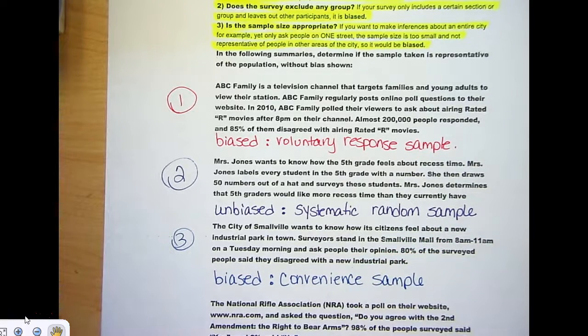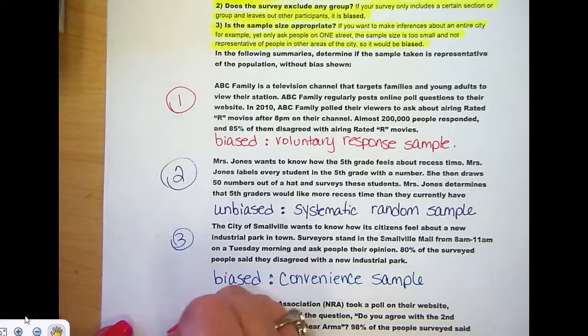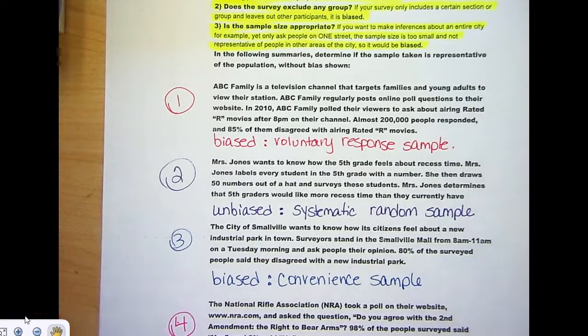All right, last one. Number 4. The National Rifle Association, or the NRA, took a poll on their website and asked the question, do you agree with the Second Amendment, the right to bear arms? 98% of the people surveyed said yes, and 2% said no. Biased or unbiased?